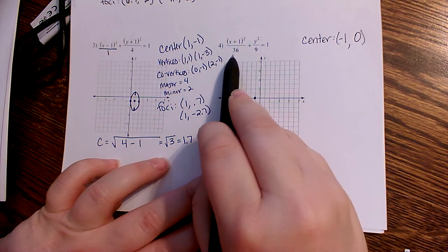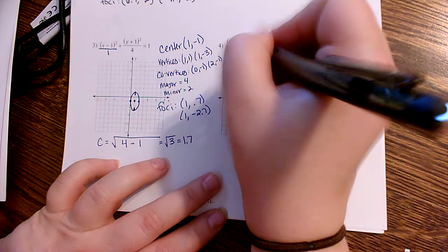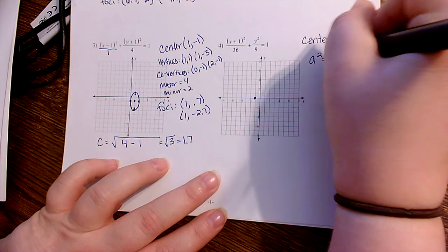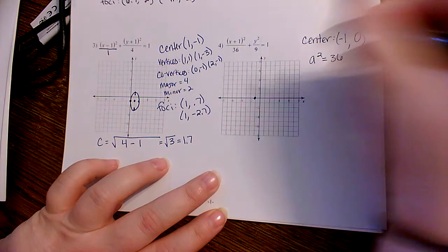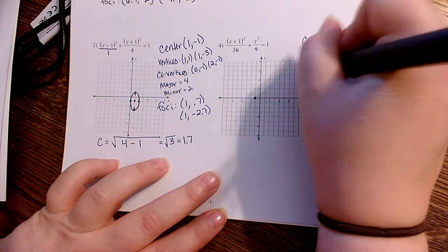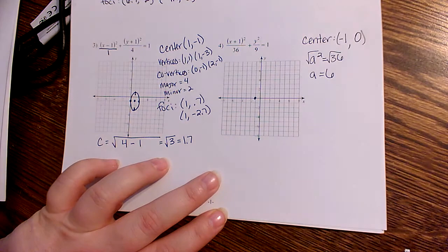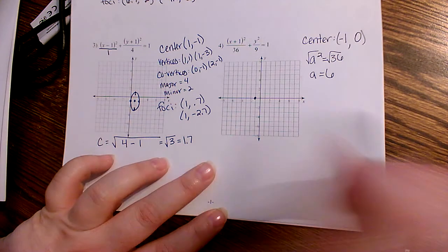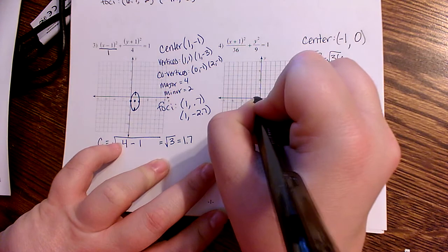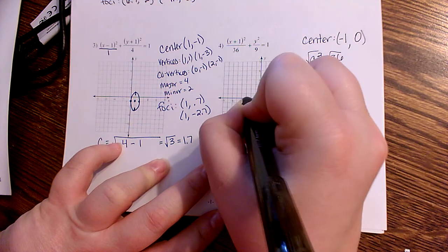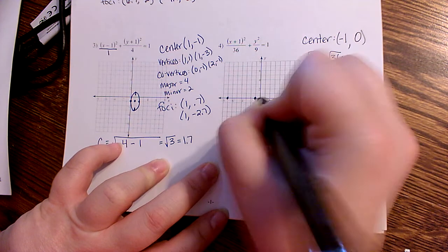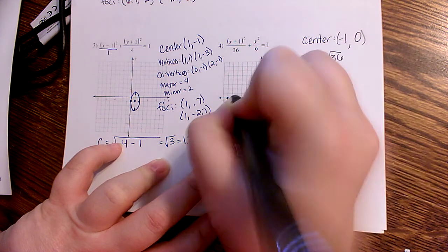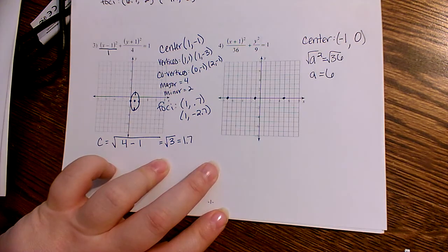The next thing I do is find a and b. Underneath the x squared is your a squared. So a squared is 36, and to get just a, you would square root that to get 6. So a is 6, and a is under the x, and we know x goes horizontally. So I'm going to count 6 spaces from the center to the left, and 6 spaces from the center to the right to get 2 of the points on my ellipse.